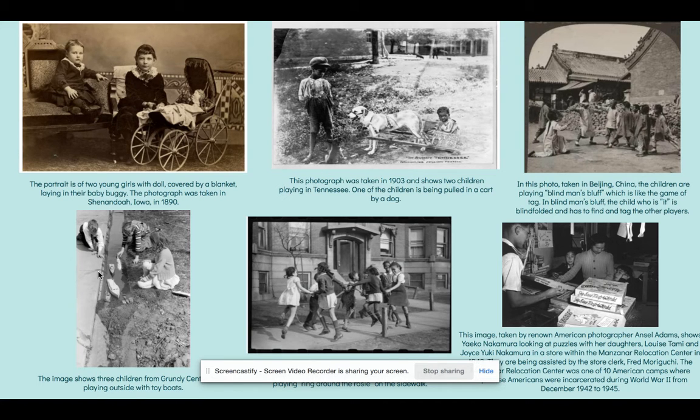This next picture on the bottom left shows three children from Grundy Center, Iowa, playing outside with toy boats. Have you ever played with toy boats? Where are they playing with their boats?